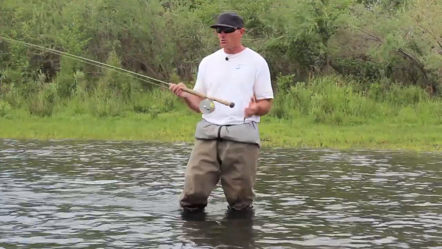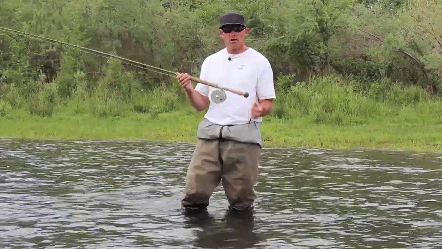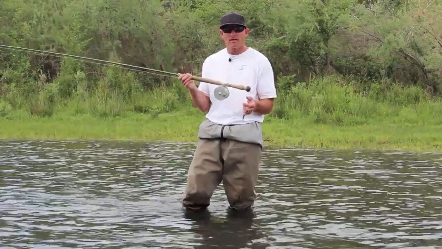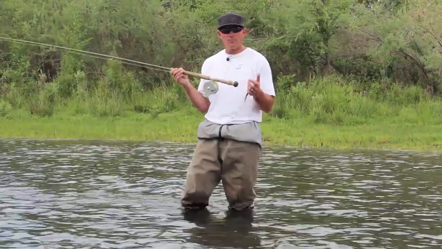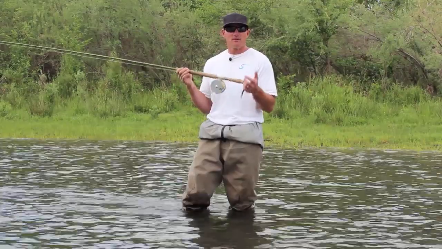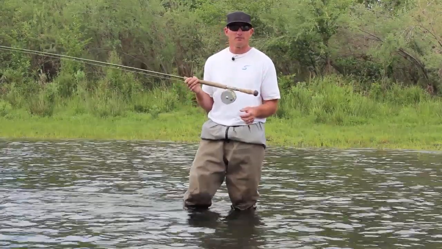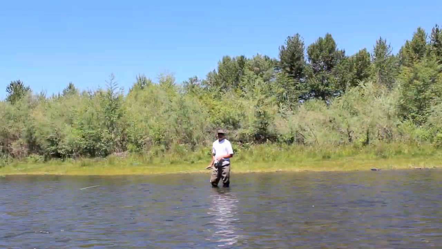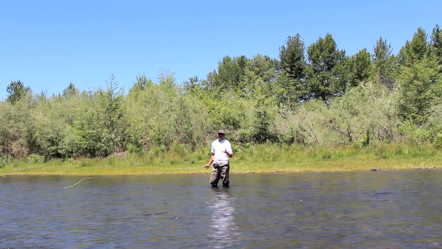Our heads have gotten shorter, our rods have gotten shorter, our casting strokes are much more compact, and just by remembering a few basic steps, this cast ends up being a very, very simple and easy cast to learn. So what is Skagit casting?